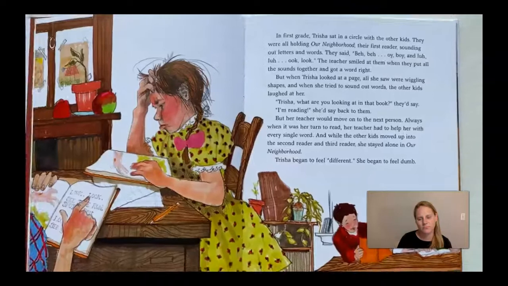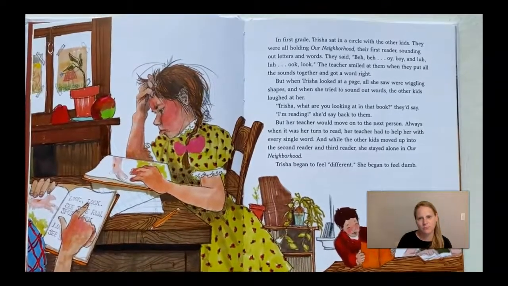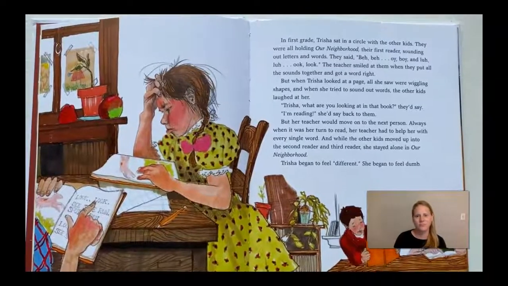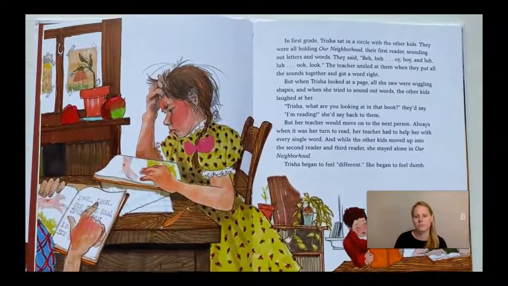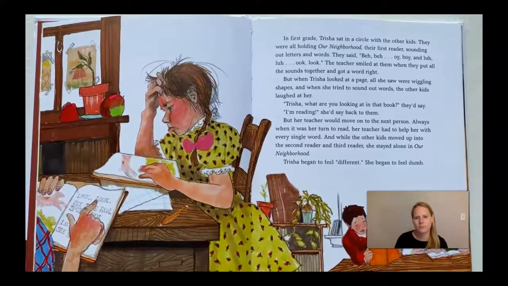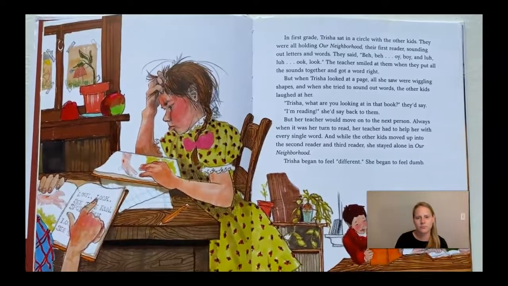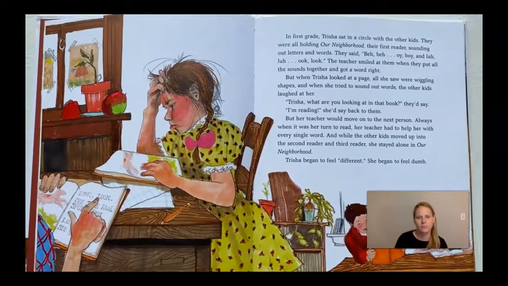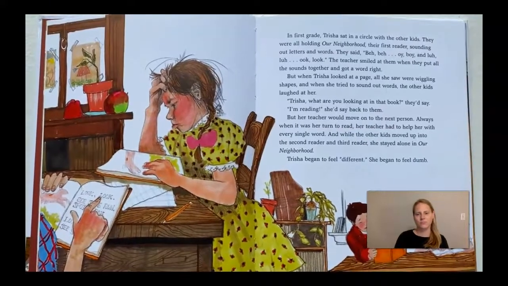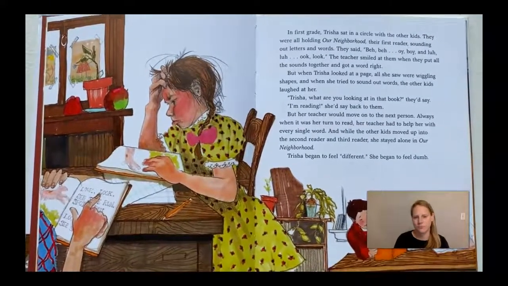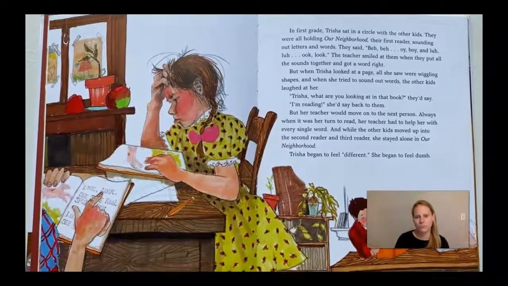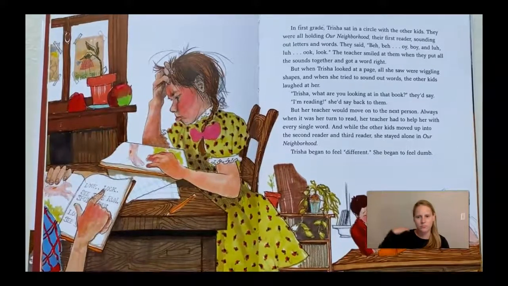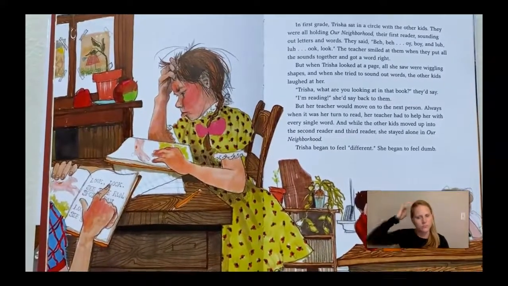In first grade, Trisha sat in a circle with the other kids. They were all holding Our Neighborhood, their first reader, sounding out letters and words. They'd say b, boy, and ook. Look! The teacher smiled at them when they put all the sounds together and got a word right. But when Trisha looked at a page, all she saw were wiggly shapes, and when she tried to sound out words, the other kids laughed at her.